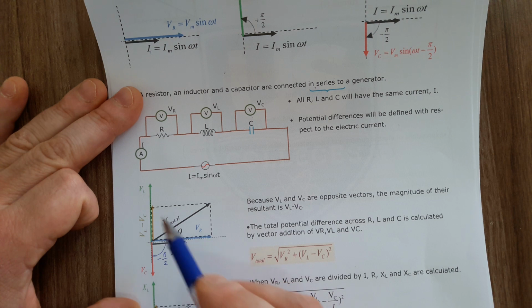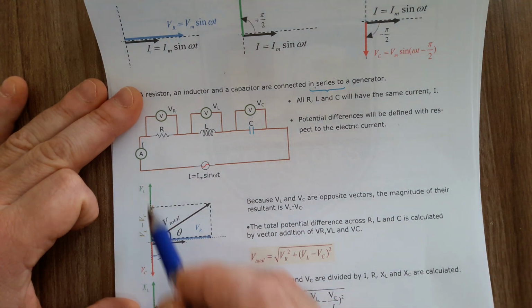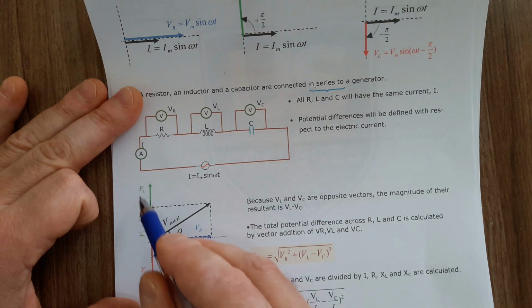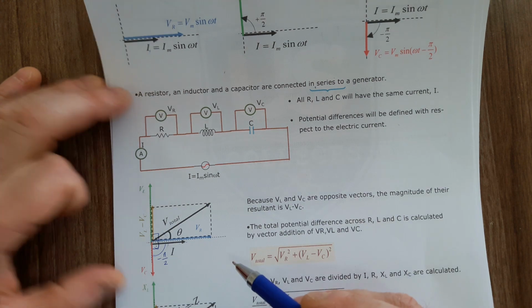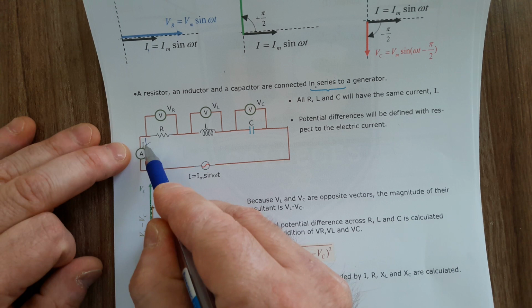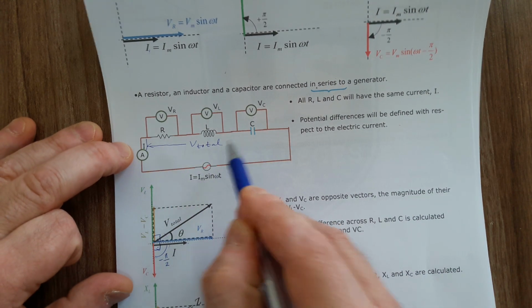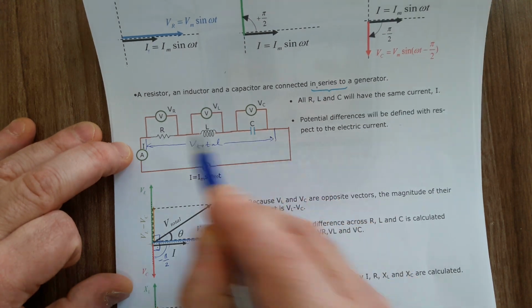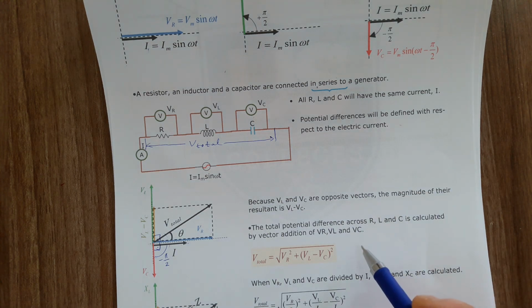So now, as you see, there are three potential difference vectors: VR, VL, and VC. VL and VC are opposite in direction. VR is perpendicular to both VL and VC. So now we will use the vector addition method to calculate the total potential difference across the resistor, inductor, and capacitor.